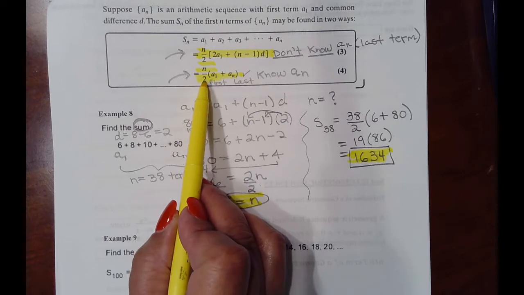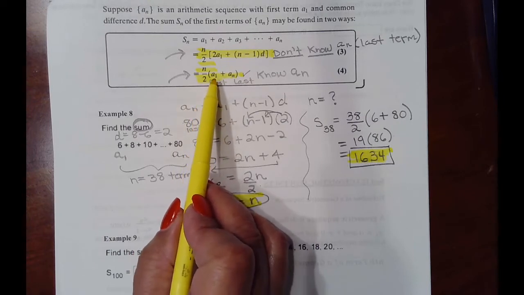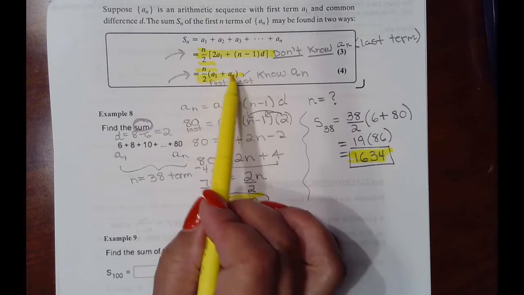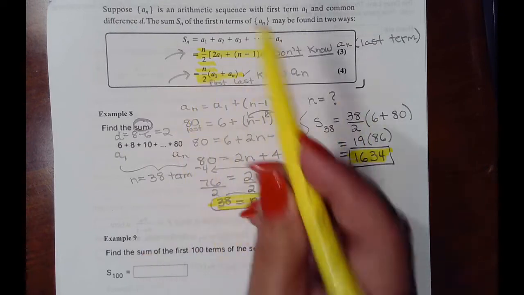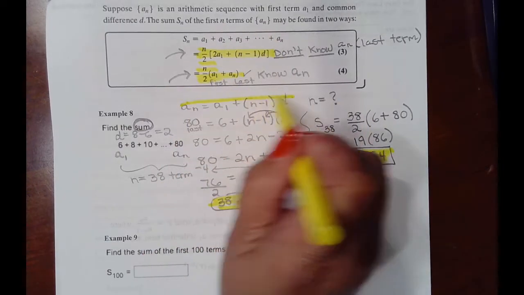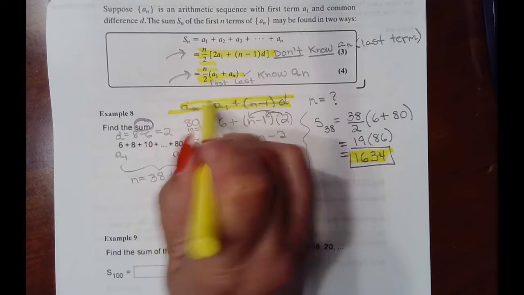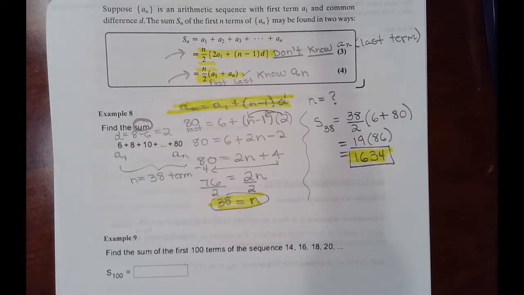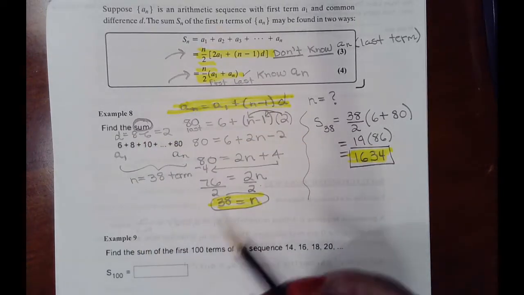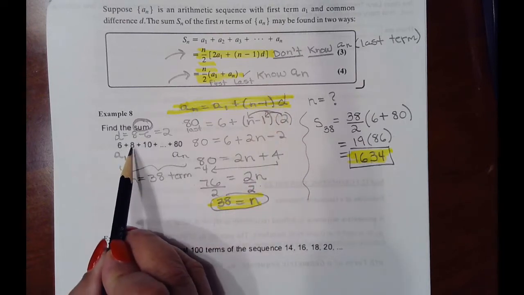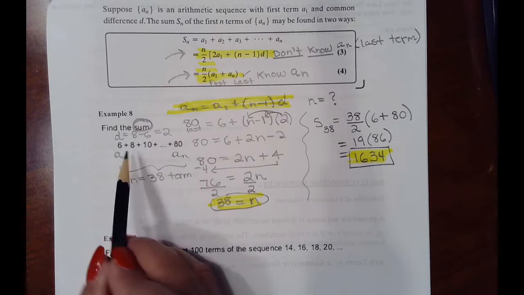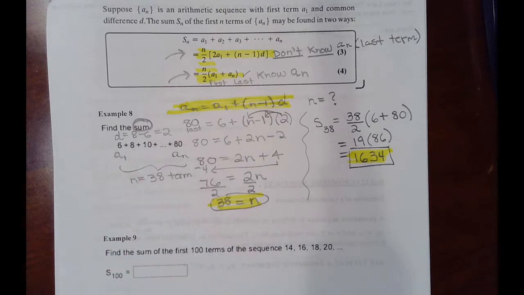I could already see from this sequence that the first term was 6 and the value in the last term was 80. So I really just needed that n, which is why I started off by using this formula right here. Common difference I was also really able to find very easily by just seeing this minus this is 2. This minus this is also 2. So that was very easy to get.